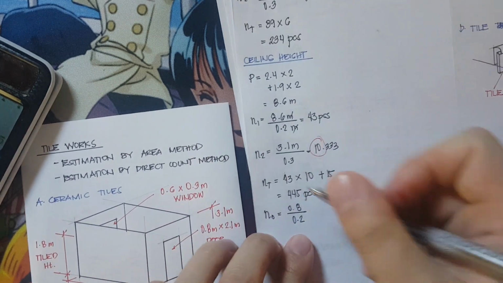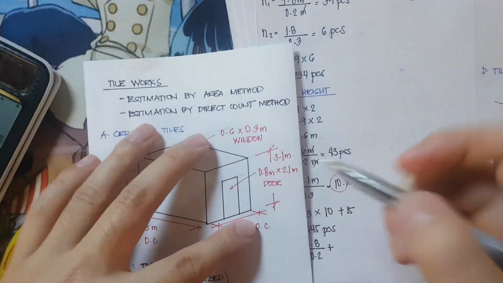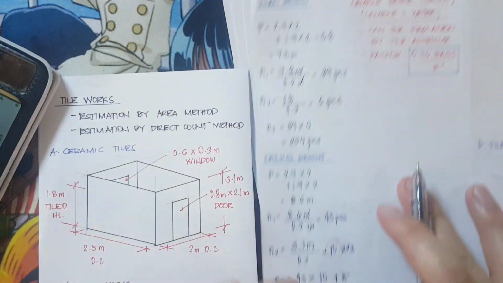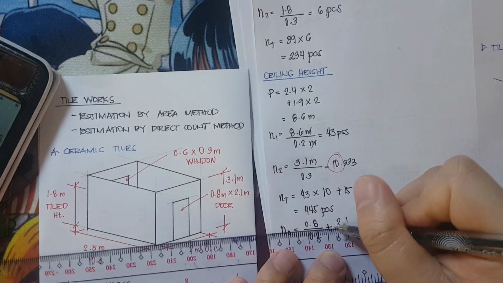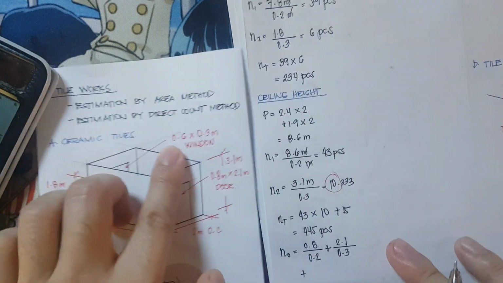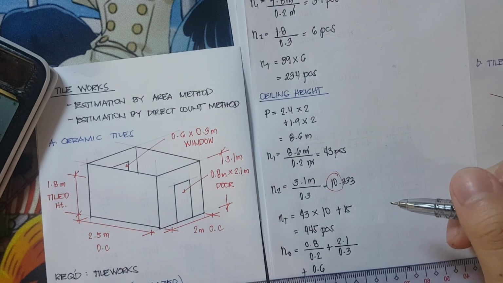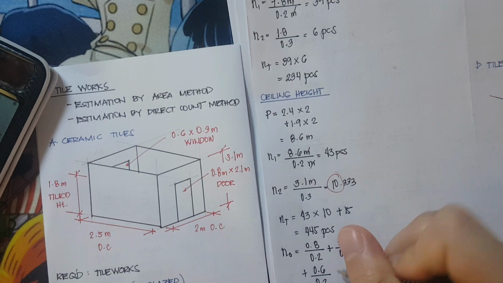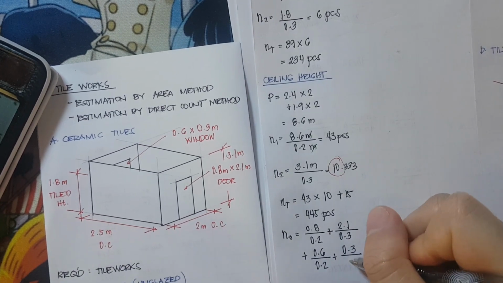So, 0.8 divided by 0.2 plus, this time, 2.1 divided by 0.3 plus, for the window, 0.6 for the base, divided by 0.2 plus 0.3 for the height, divided by 0.3.